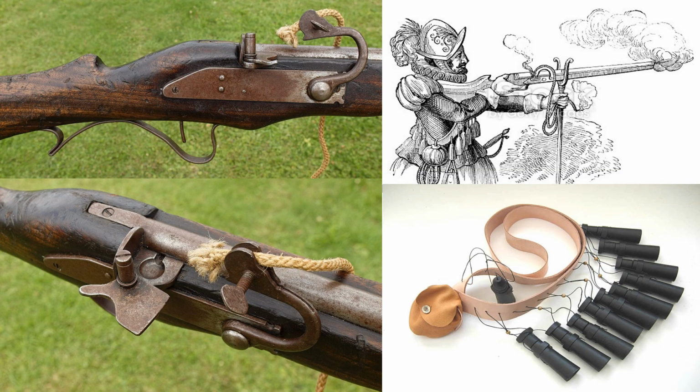Here are some images of matchlock muskets. You can see the mechanism by which the matchlock is fired. It has a trigger, and it has a device called a serpentine, which holds the match. In a rainstorm, the match could be put out, and then the matchlock musket is useless. It's basically a giant unwieldy club.